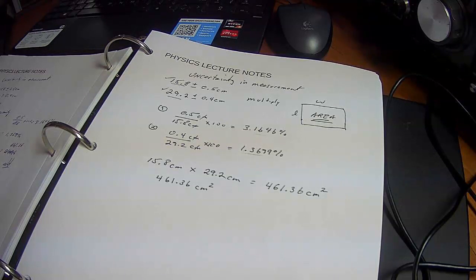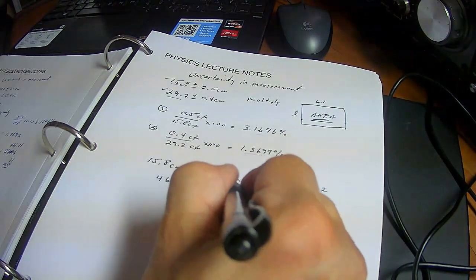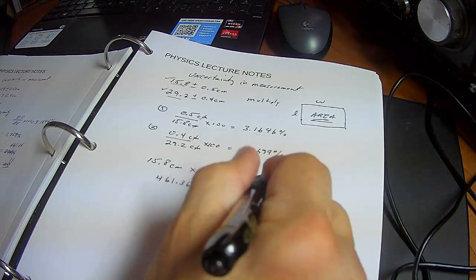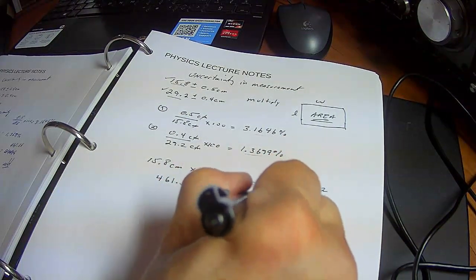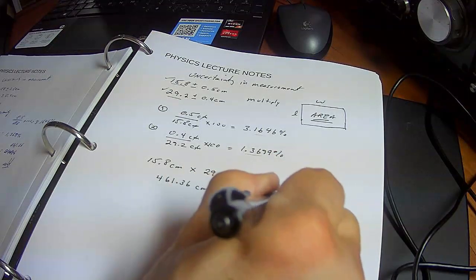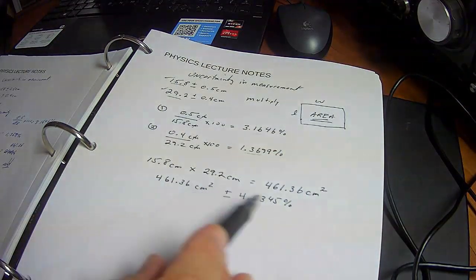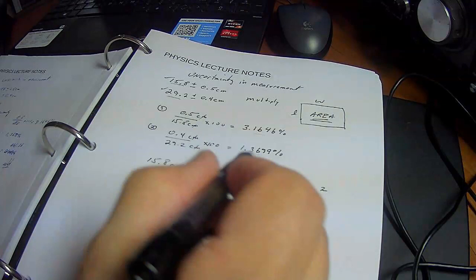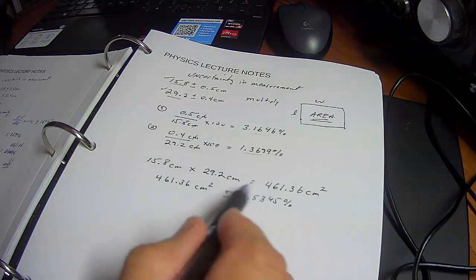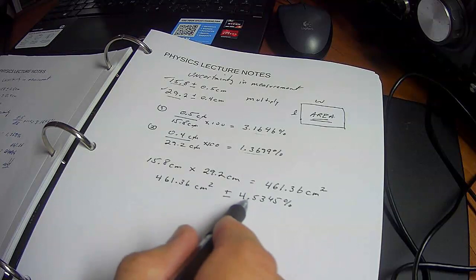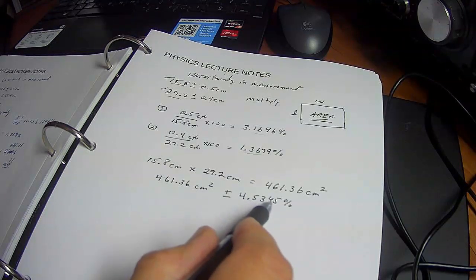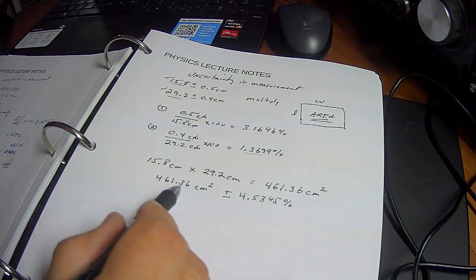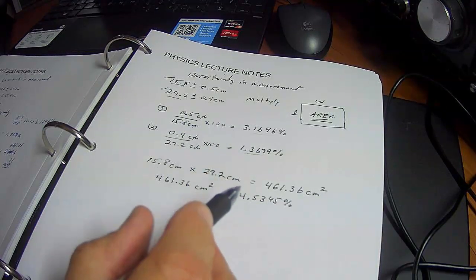3.1646 plus 1.3699. And I get this value, plus or minus 4.5345%. Okay, now look, we've got two different units here, and we don't like that. So what if I figure out the percentage, 4.5345% of 461.36 centimeters squared, what does that turn out to be?